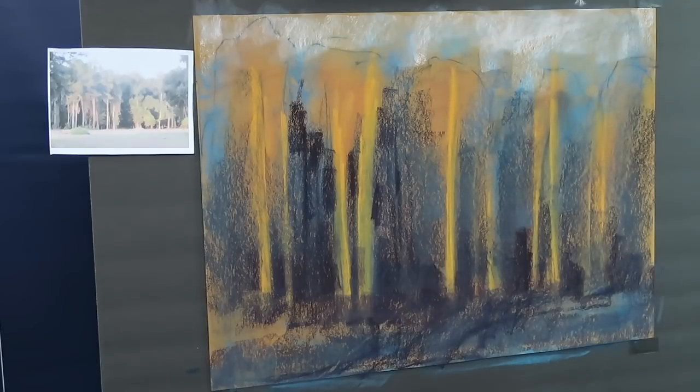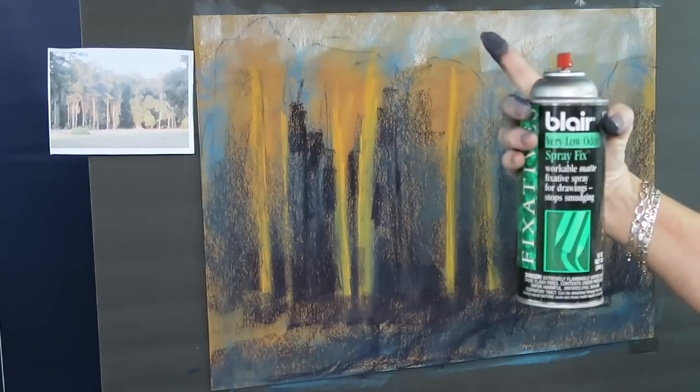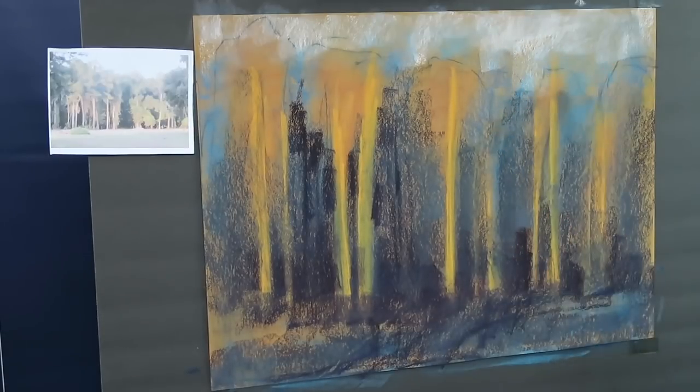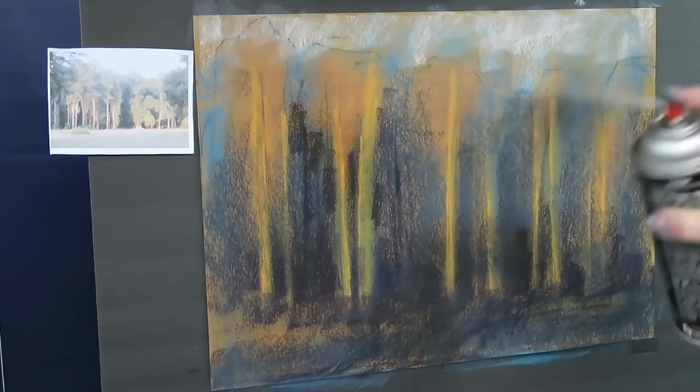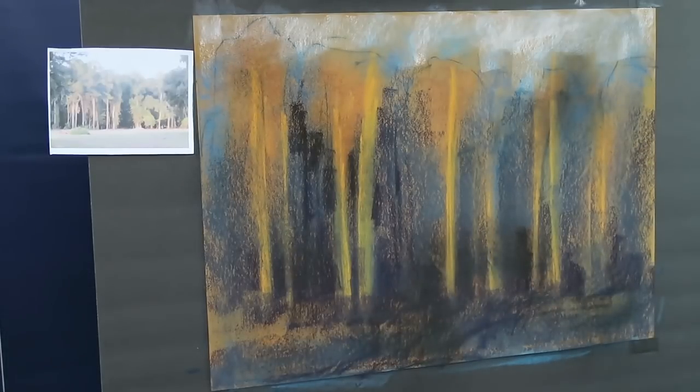All right, now I am going to take my Workable Fixative. You can really use any Workable Fixative. I'm going to have to find a new one, I think. It's on back order everywhere. And I'm going to lightly fix the painting.